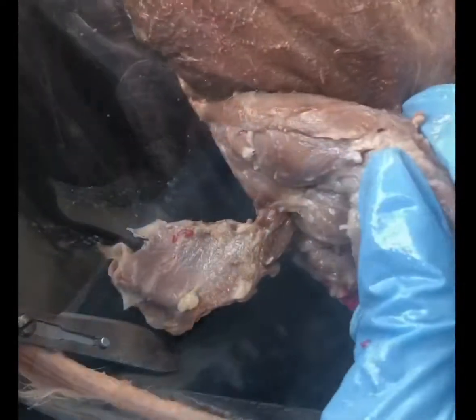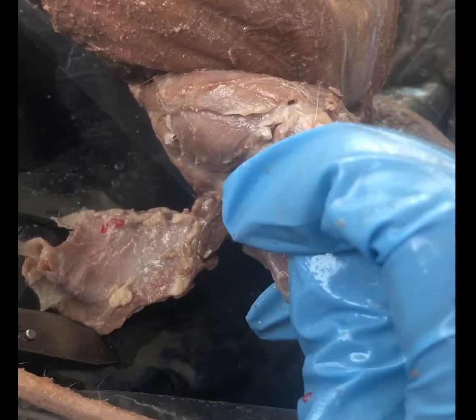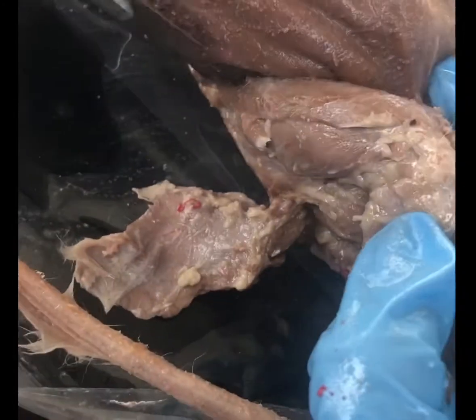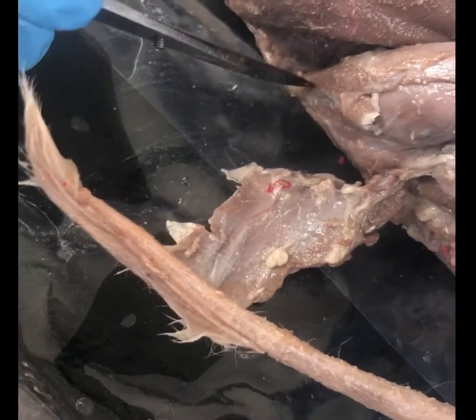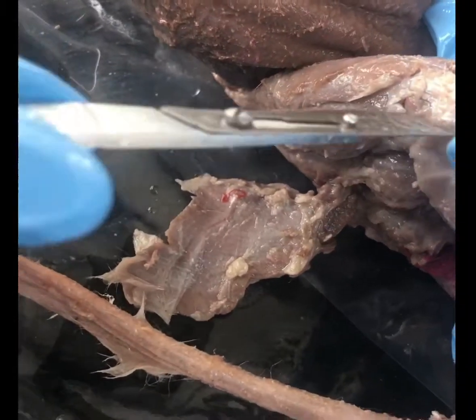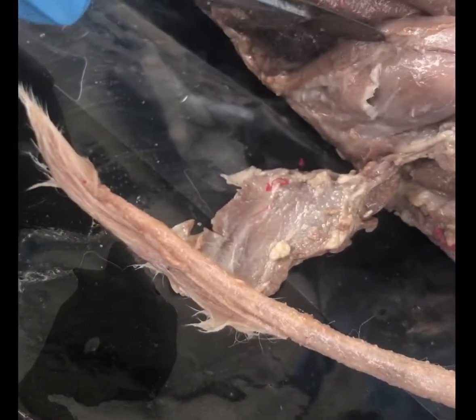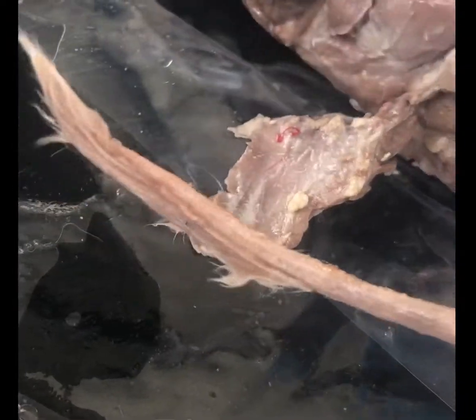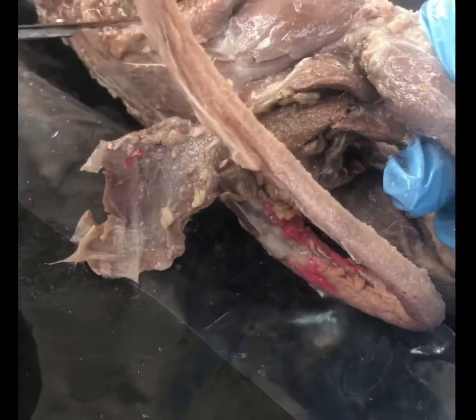And then the semitendinosus extends the thigh and flexes the leg, and it's like the muscle that goes from the gluteus maximus to the patella on the side. So it'd be this muscle. No. It'd be this muscle right here.